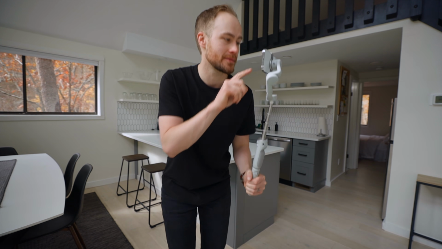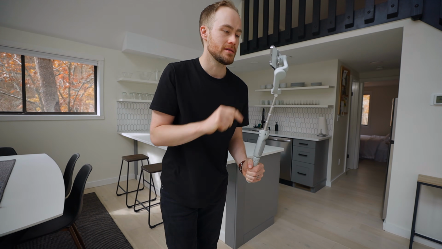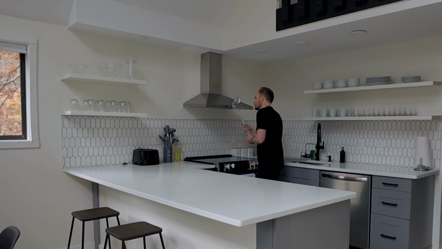I am going to switch this over to 60 frames per second so we can slow those down a little bit more in post-production. Almost forgot. So 4K 60 for these.